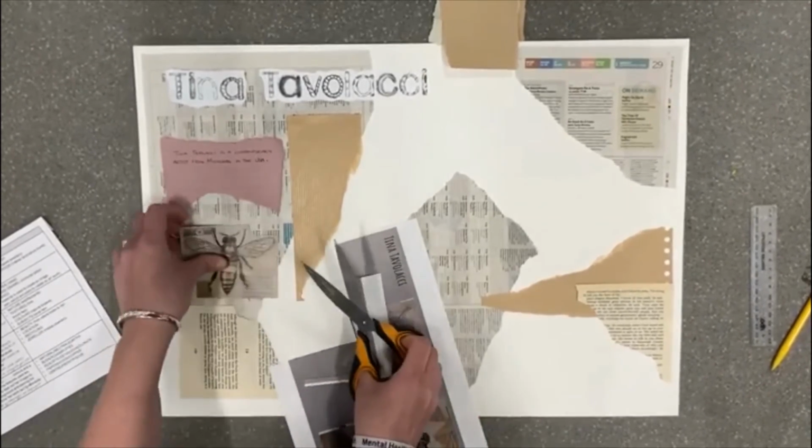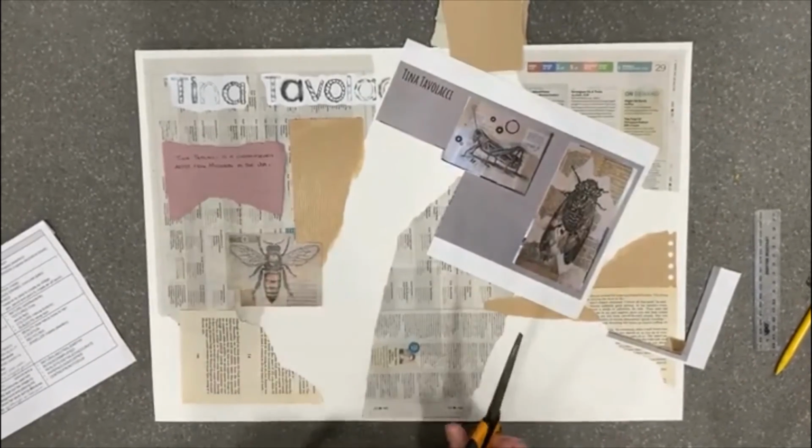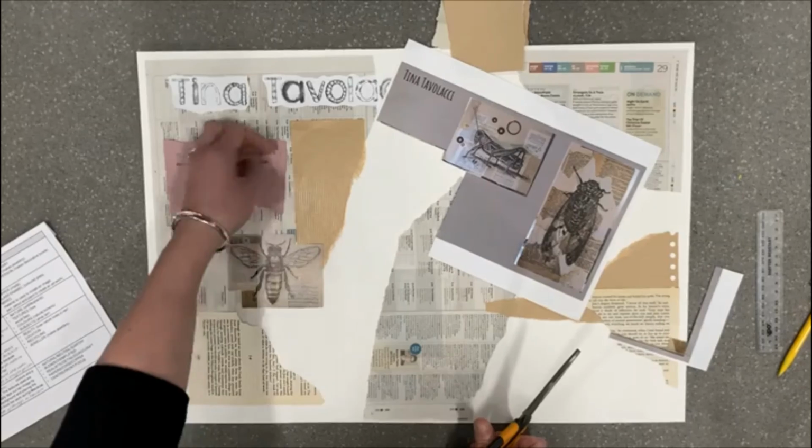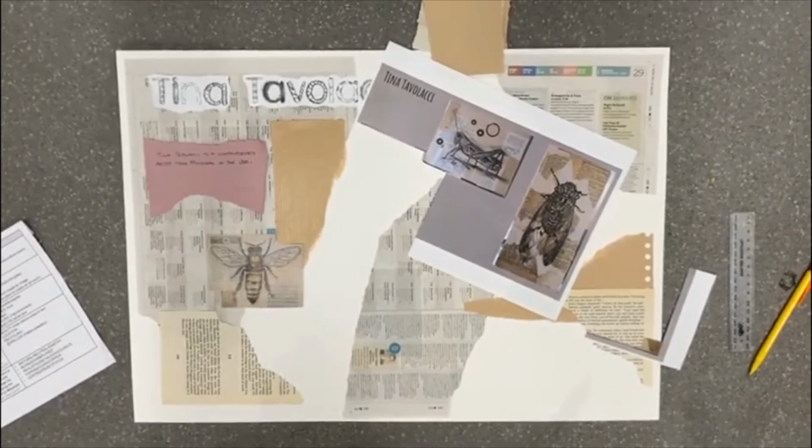And again, once you've got all your written bits out, you can just have those little images, figure out where you want to place them, and then stick them all down nice and neat and flat once you've got all of the written bits out. Okay, off you go.